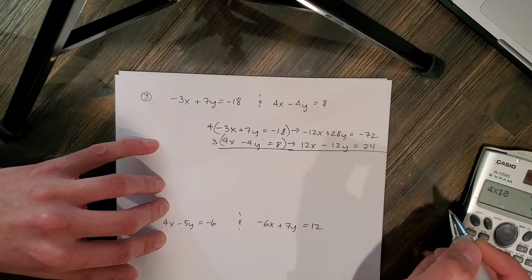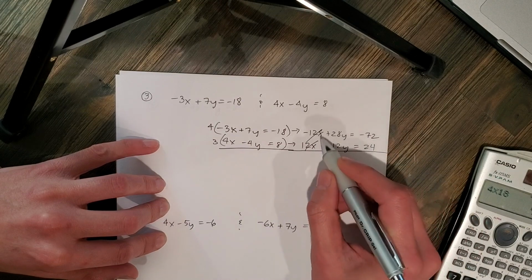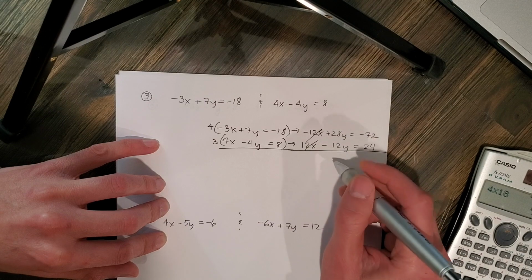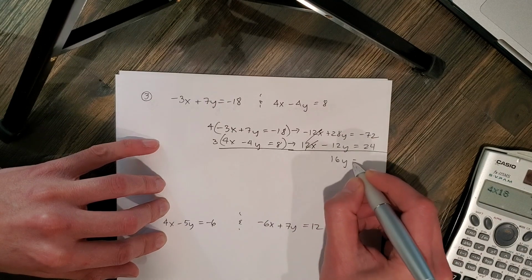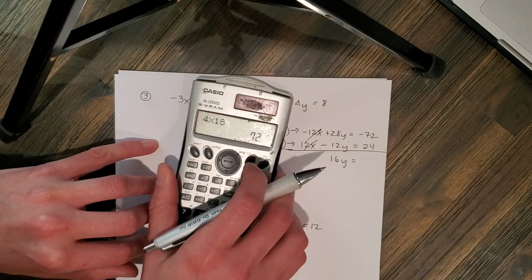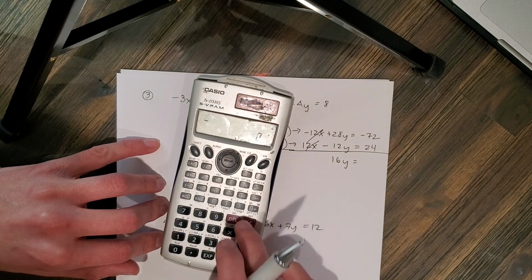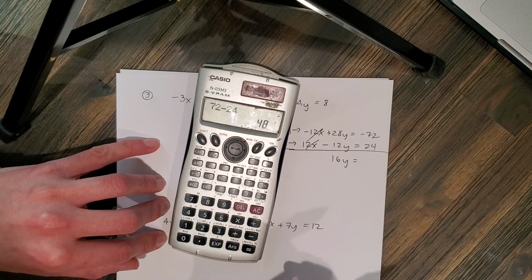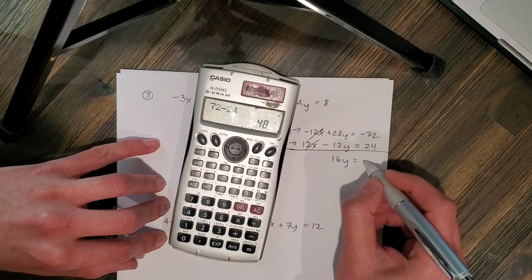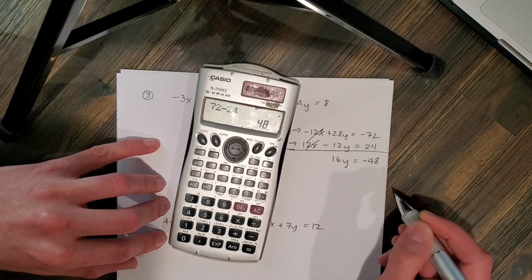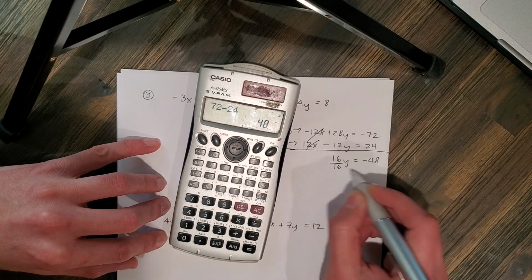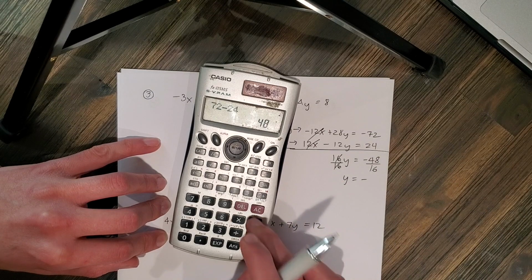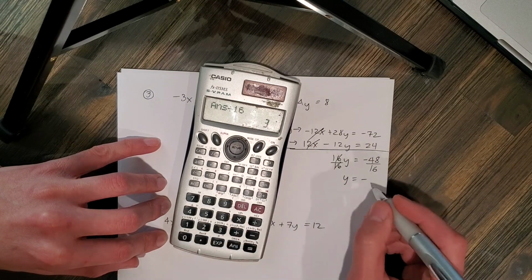Okay. So I can go ahead and cancel now. The 12x's cancel, and then 28 minus 12, that's going to be 16y equals, now let's do 72 minus 24. I know that says negative 72, but I'm going to do 72 minus 24 anyway because we have to subtract, and then I'll just make it negative. Okay, so negative 48, divided by 16. We get y equals negative. What's 48 divided by 16? 3.